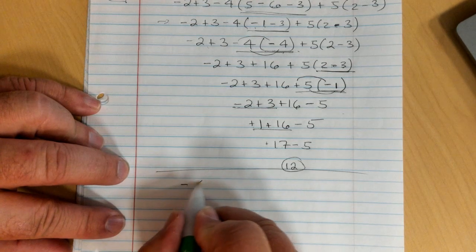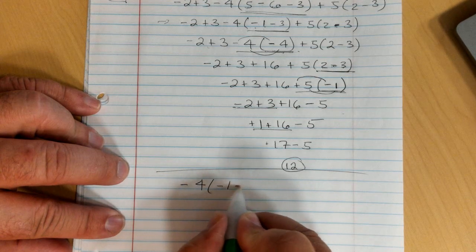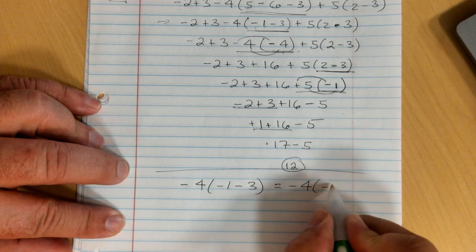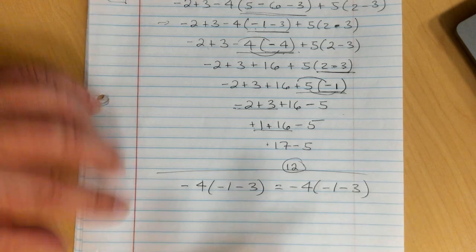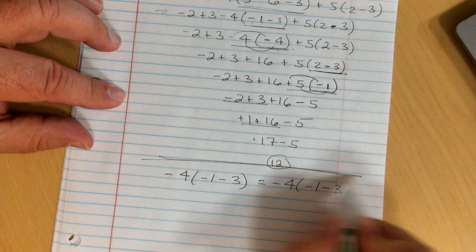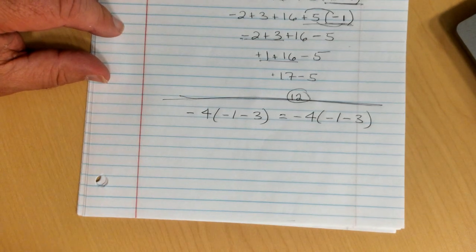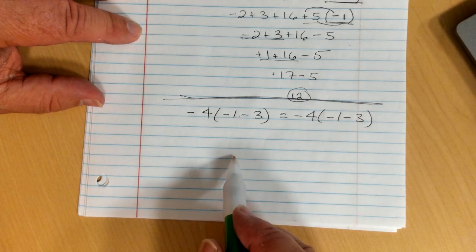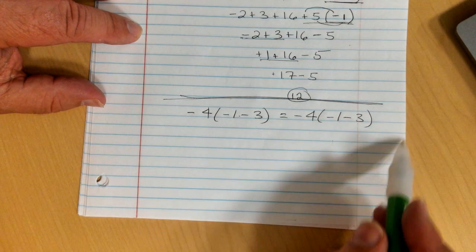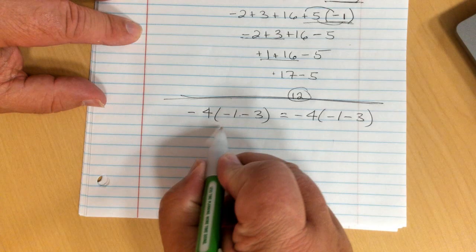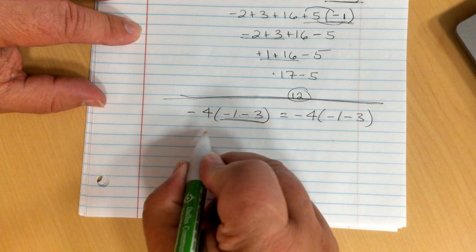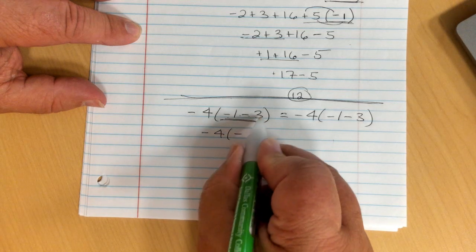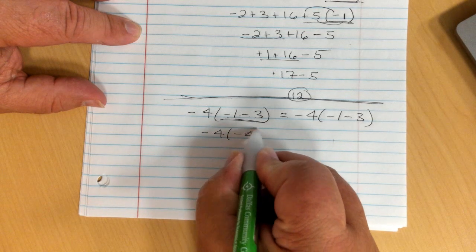Let's see, if we had this. So here's an example. They should give us the same answer. In this way, let's use the order of operations. And this way, we'll use distributivity. So we'll do inside the parenthesis first. Negative and negative, they're both negative. 3 plus 1 is 4.